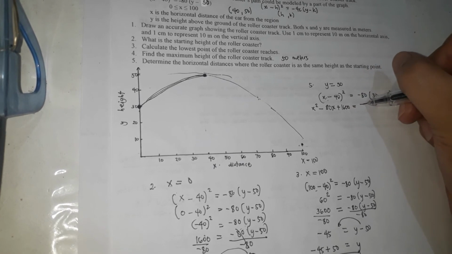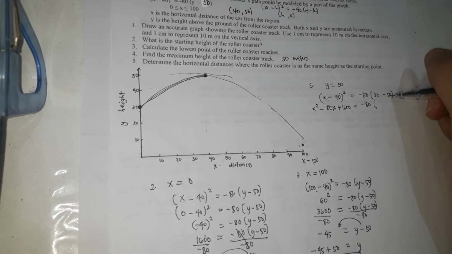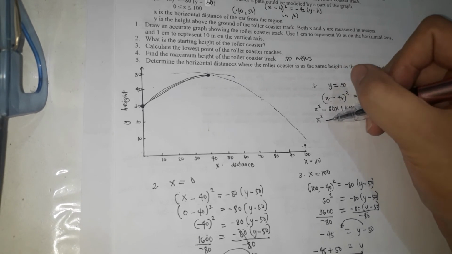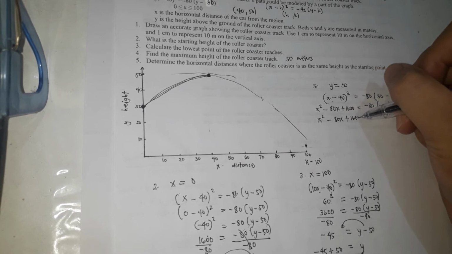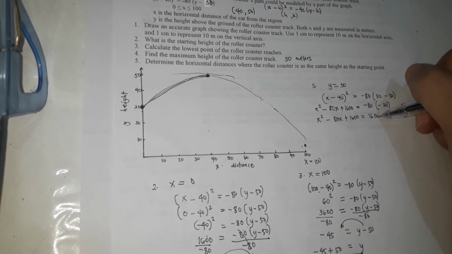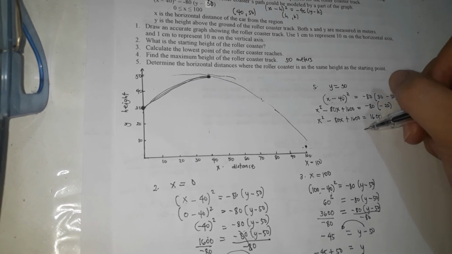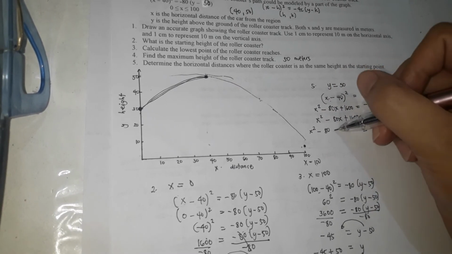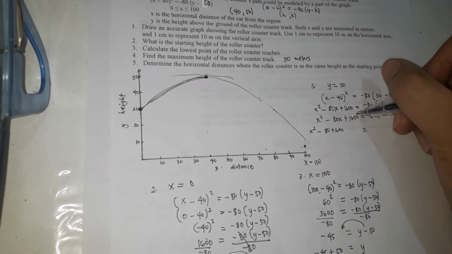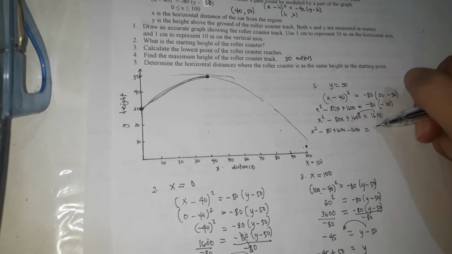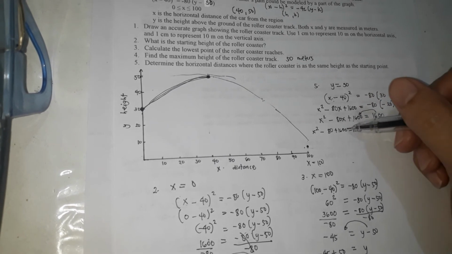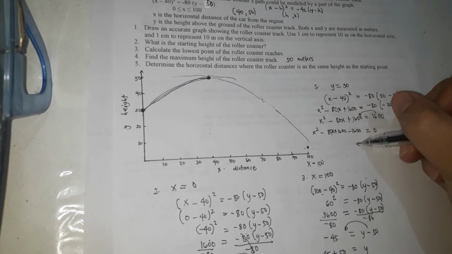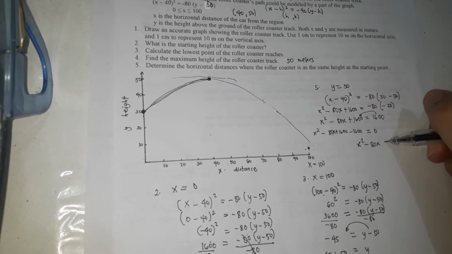Is equal to negative 80 times (30 minus 50), that's negative 20, is equal to x squared minus 80x plus 1,600 is equal to positive 1,600. 80 times 20 is positive 1,600, is equal to x squared minus 80x plus 1,600. Ilipat mo to siya, magiging positive 1,600 ito. Kapag ilipat mo, magiging negative. So, negative 1,600 equals to 0. So, 1,600 minus 1,600, that's 0. So, natira na lang dito is x squared minus 80x is equal to 0.